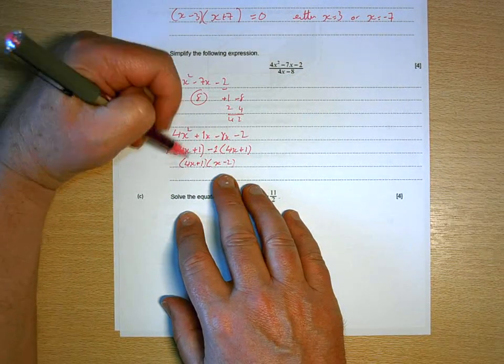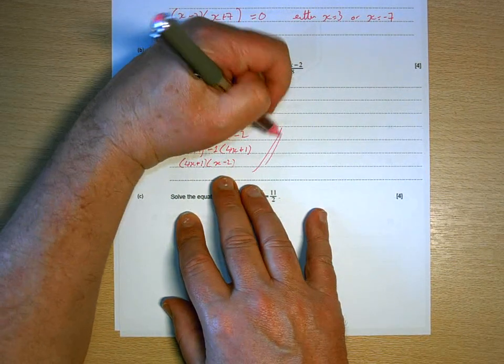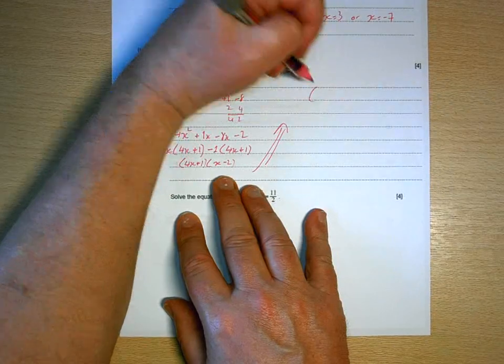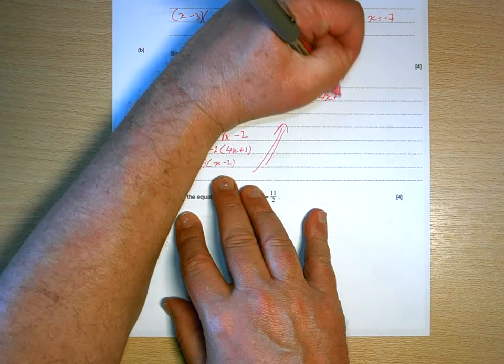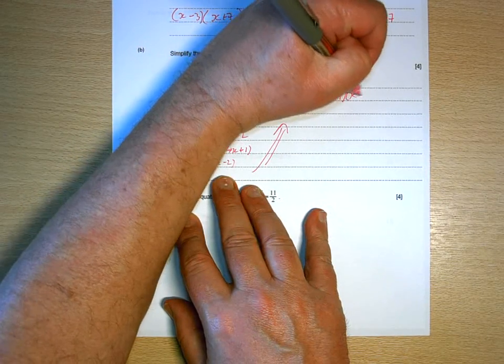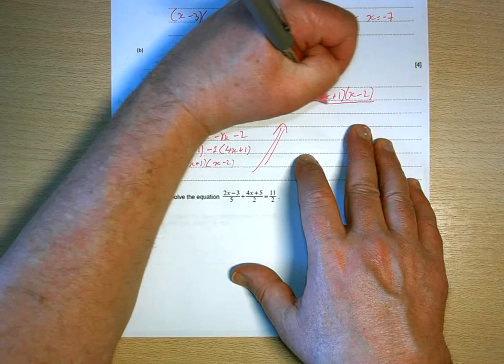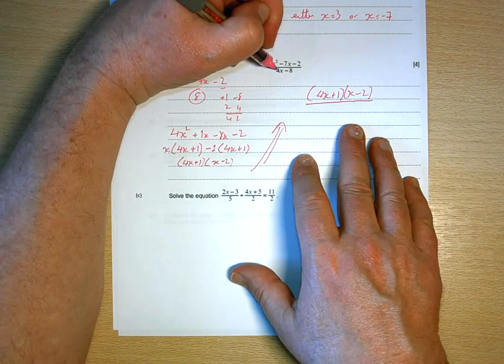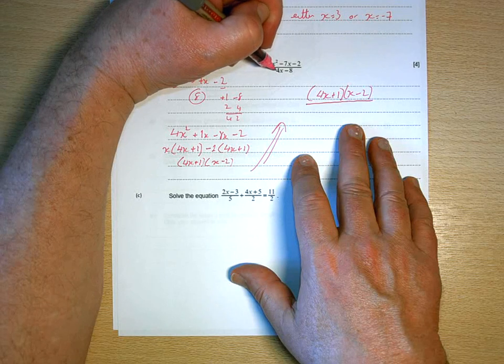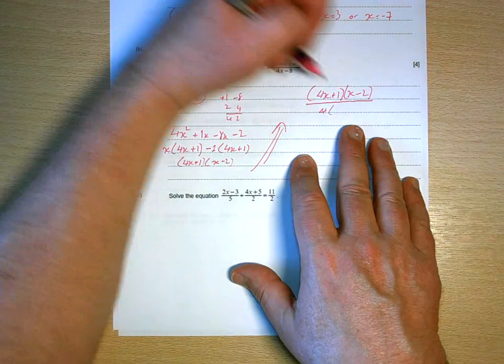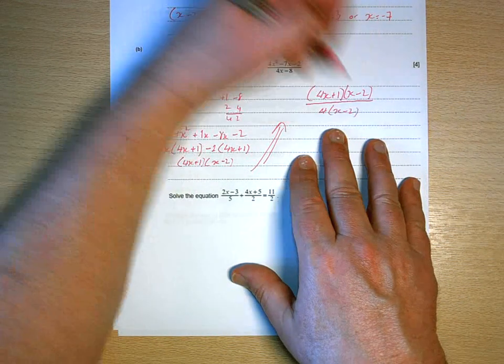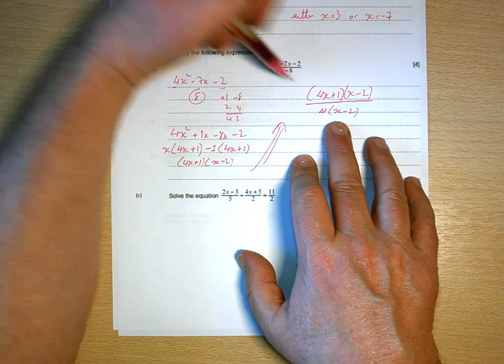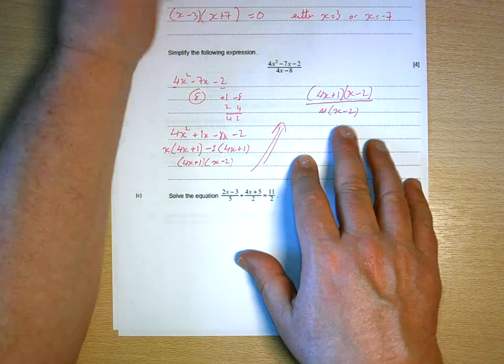So the top of that I can now write as 4x plus 1 over x minus 2. And the bottom of it, if I take out 4 as a common factor, it leaves me x minus 2. 4 times x is 4x, 4 times minus 2 is minus 8.